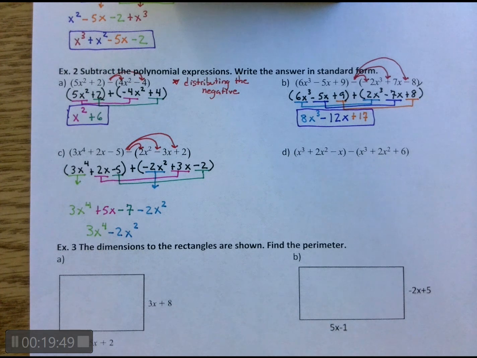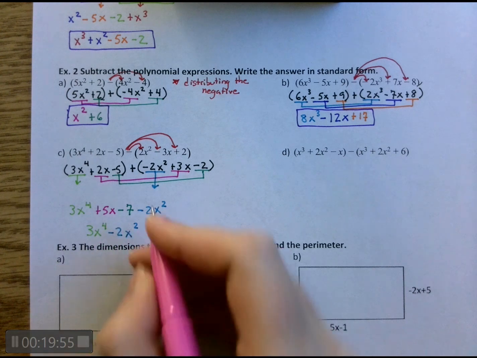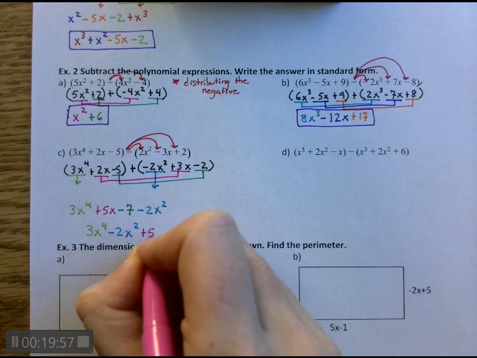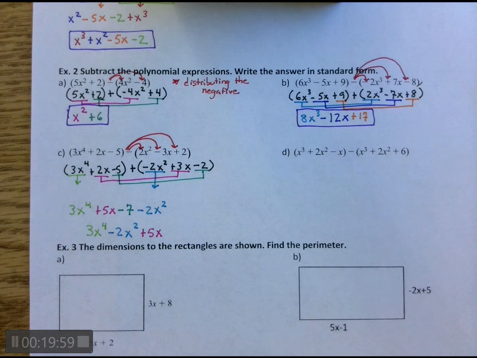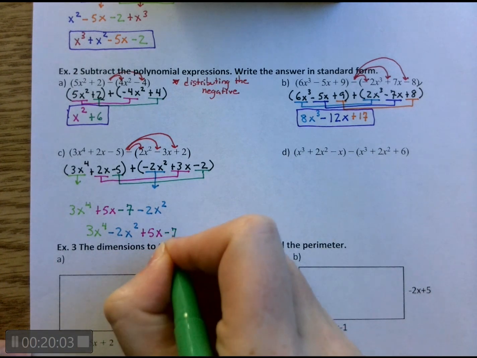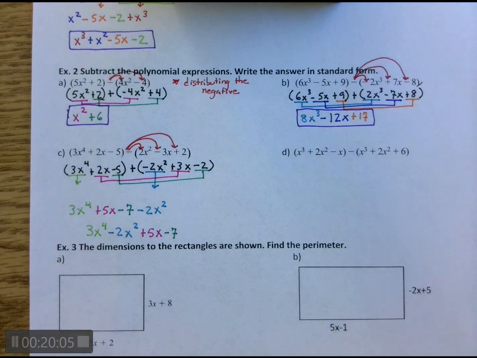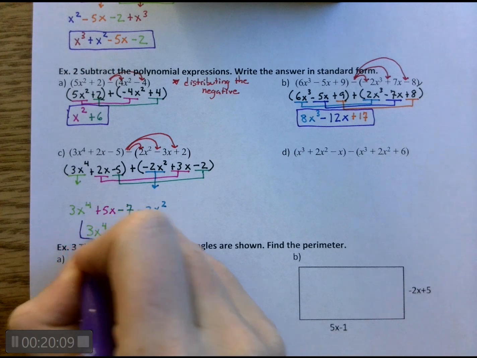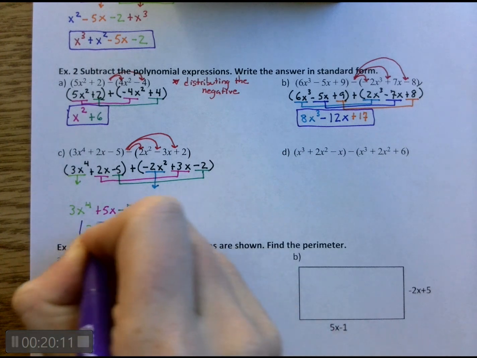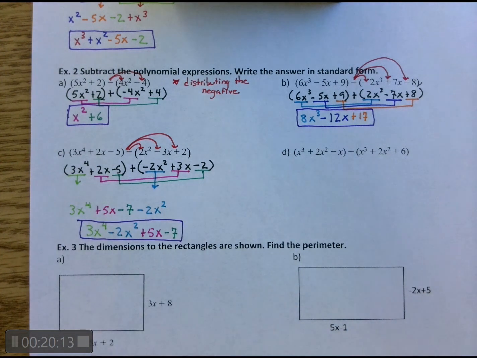And then we're left with 1 and 0. So next is going to be 1. And then finally, 0. And now we are in standard form. Okay?